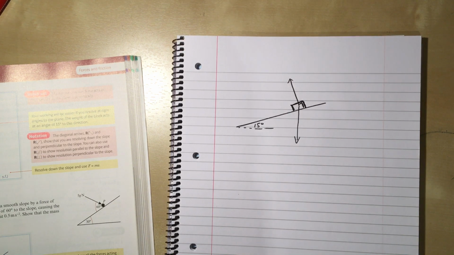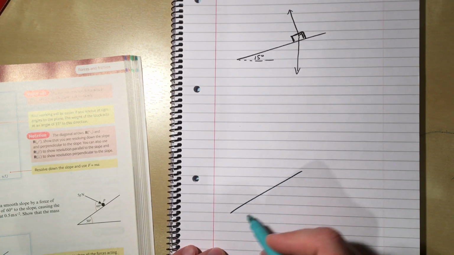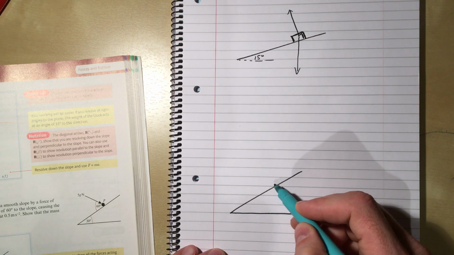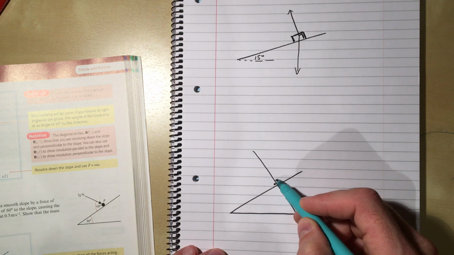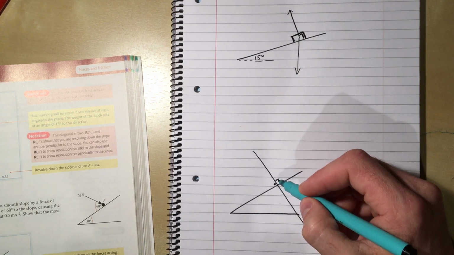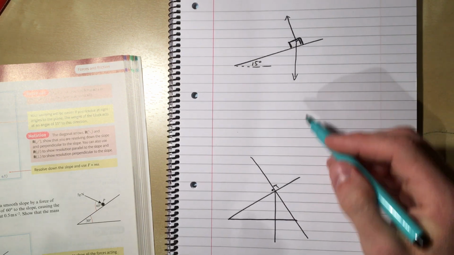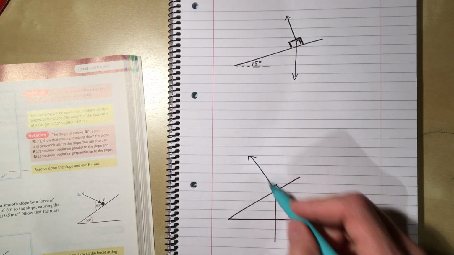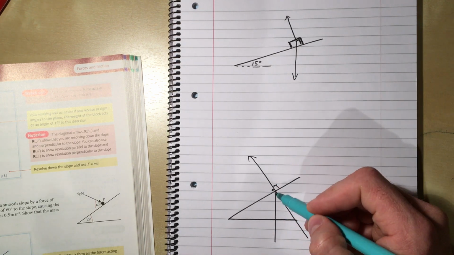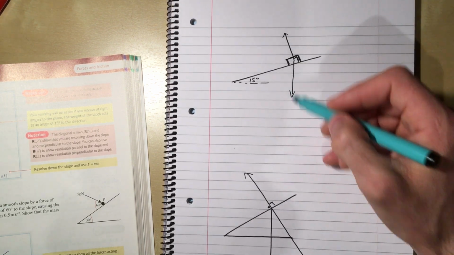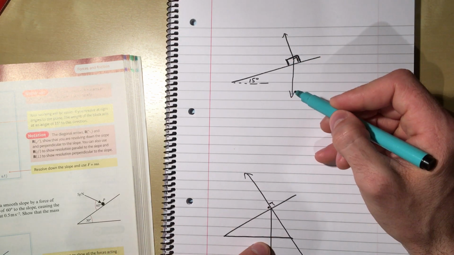Now, here is a really useful thing, and I'll draw a separate diagram of this. If you've got a slope like this, and if I draw a line at 90 degrees to the slope, and if I draw a line vertically downwards, this is what we're always going to have, right? This is always going to be the line of normal reaction force, which is going to be 90 degrees to the slope, and this is going to be the weight of the object sitting on the slope, like we have here.